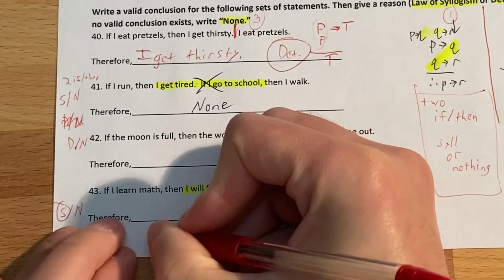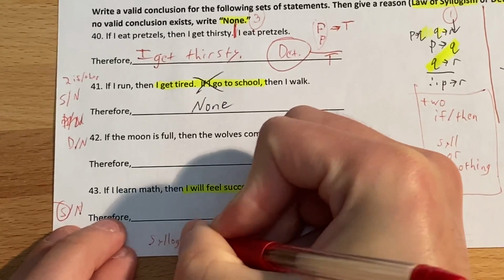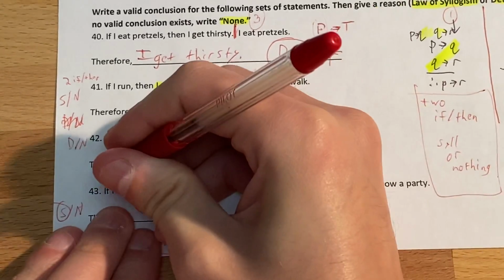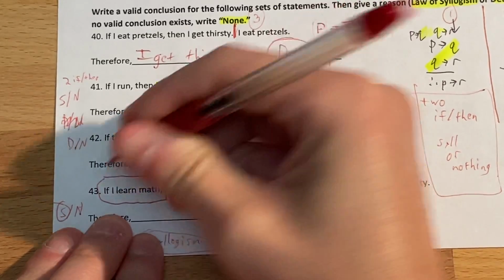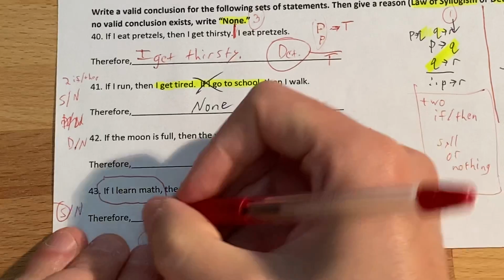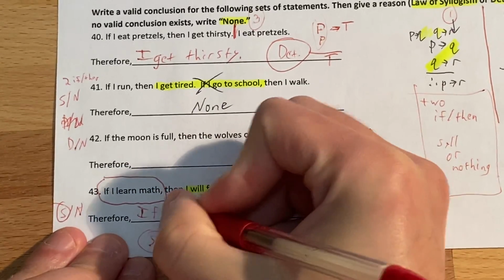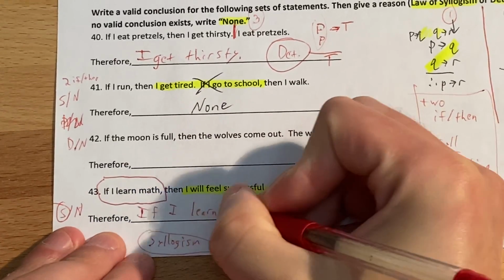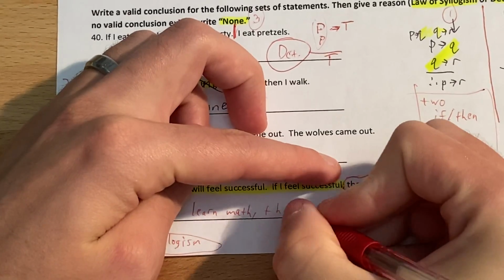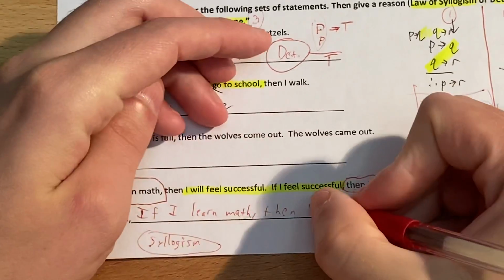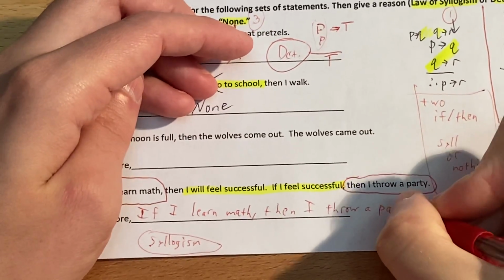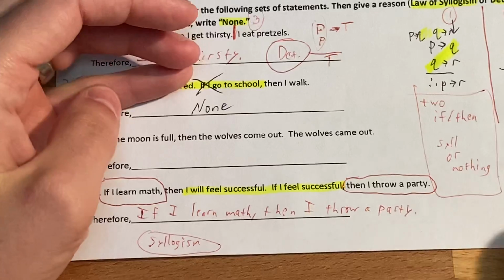So I'll just write a little note over here. It is the law of syllogism. And all you have to do is write the part that is left over. And that is your conclusion. So if I learn math, comma, then I throw a party. Okay.